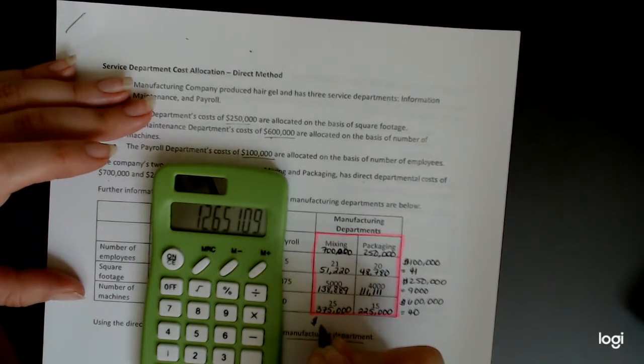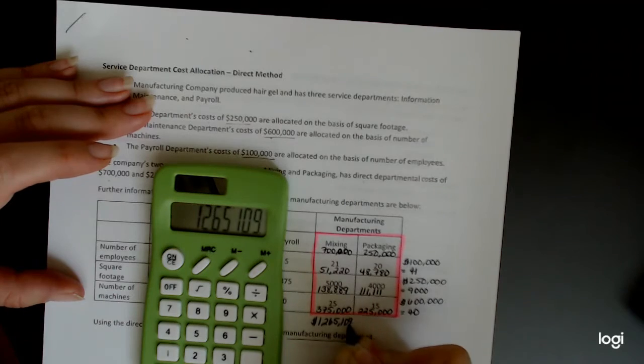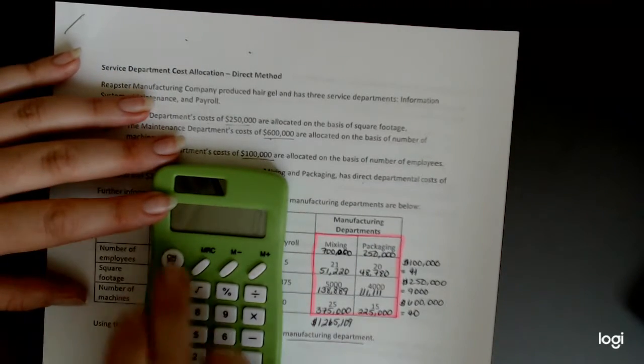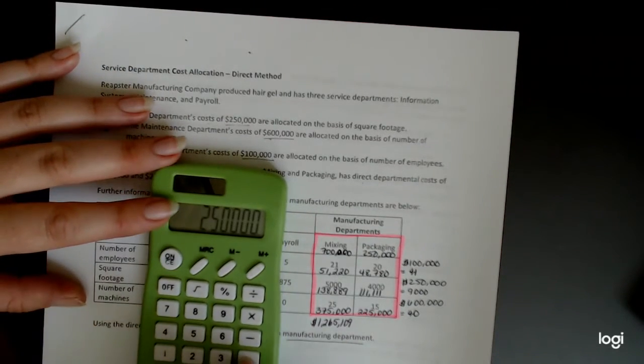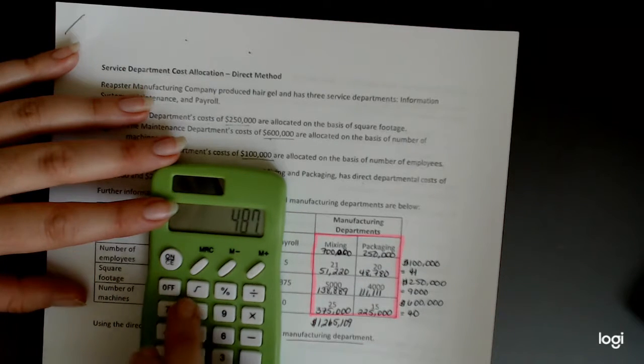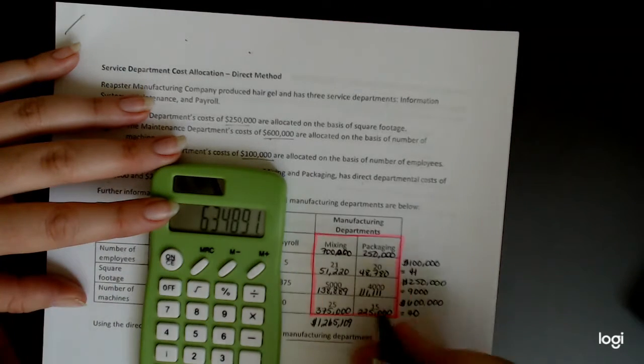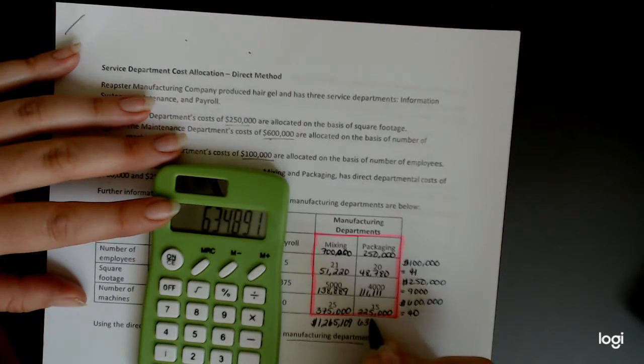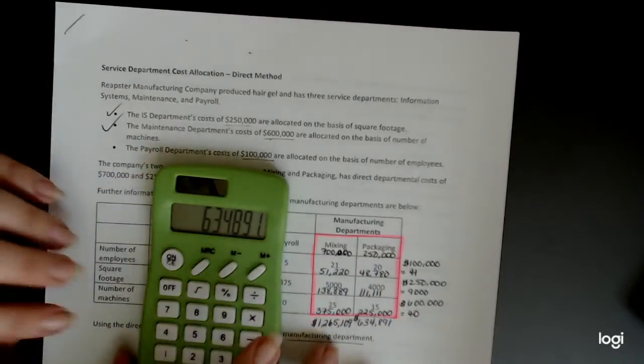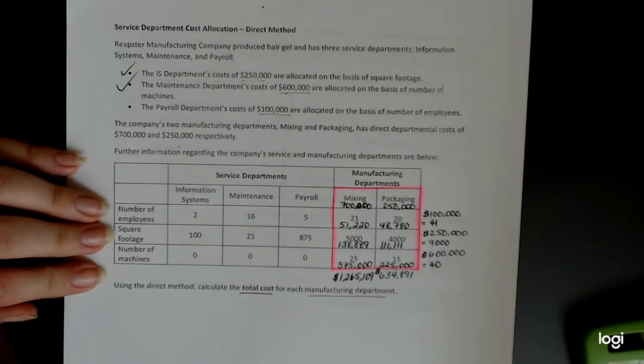We find that the total cost for mixing is 1,265,109, and then for packaging, $634,891. There you go.